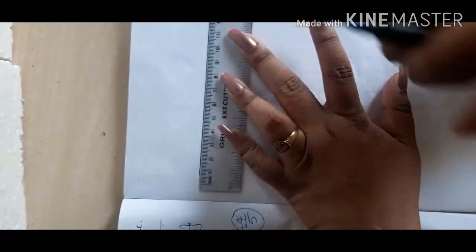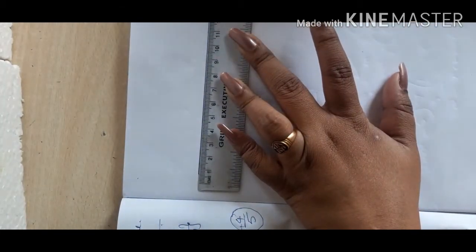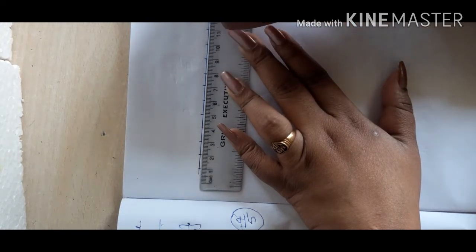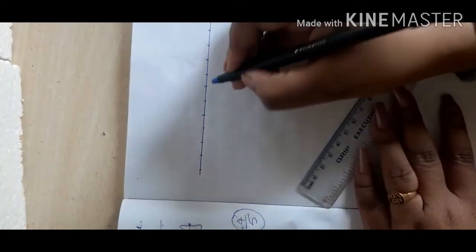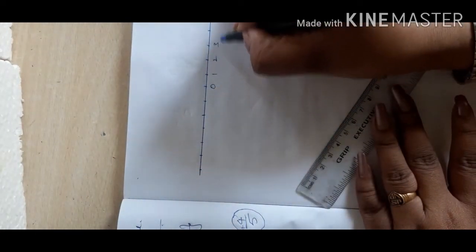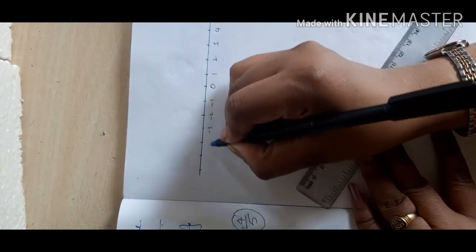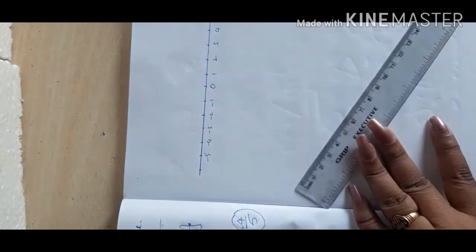Okay, this is a number line. Just observe how I'm drawing. I want to explain where these rational numbers exist. Okay, now 0, 1, 2, 3, 4, 5, and so on, and -1, -2, -3, -4, -5. Okay, it is a number line.